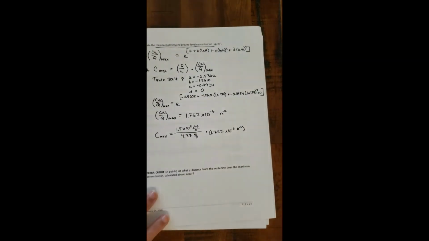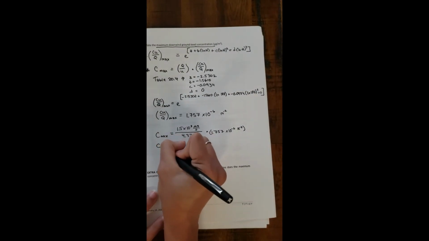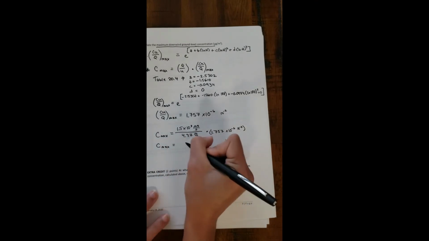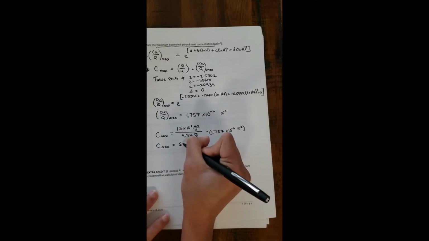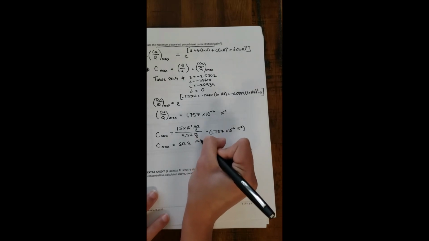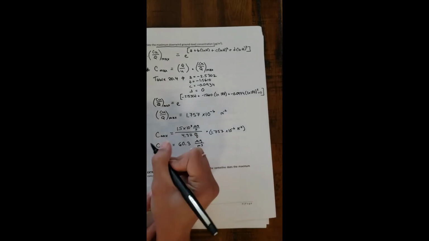Sorry, that was my dogs. Just ignore them. And then we have our Cmax, we calculate as 60.3 micrograms per cubic meter, and there is our answer.